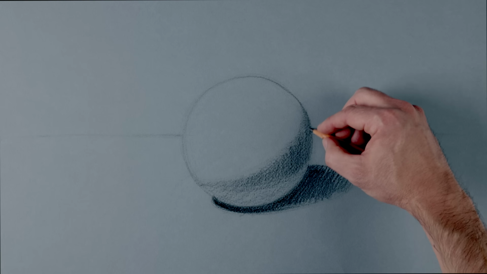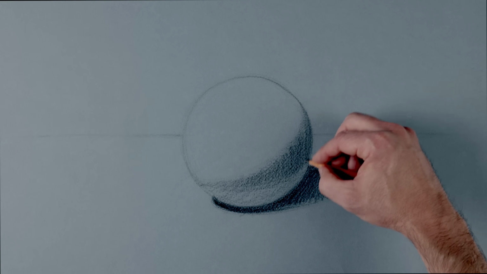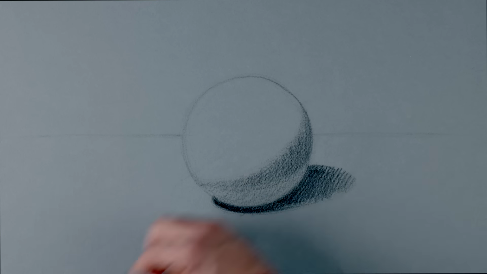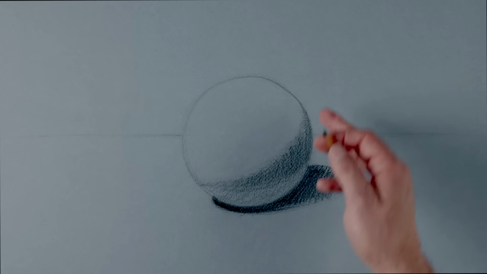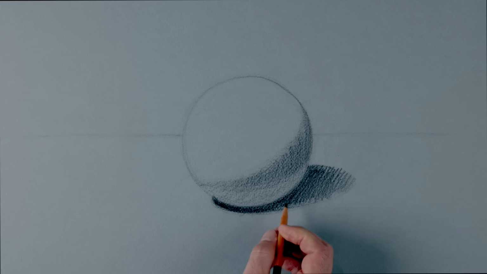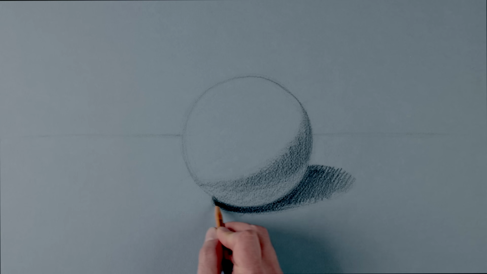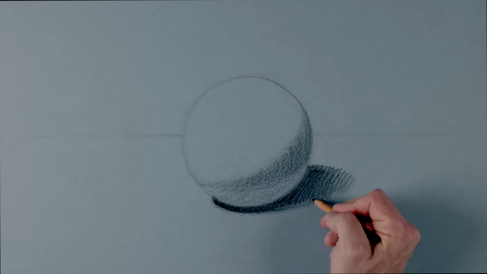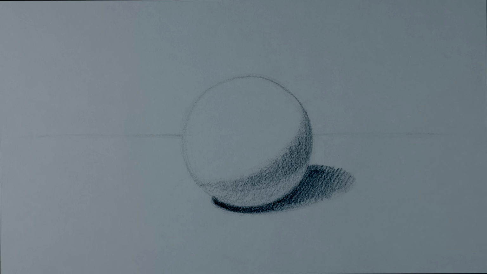You can see the transition from the core shadow to the reflected light is even softer than the transition from the lit side of the sphere to the shadow side. Now the cast shadow is hard-edged, particularly right underneath the object, and depending on the light, the edge of the cast shadow can start to soften as it moves away from the object. But getting these shadow edges is an important part of the shading process.